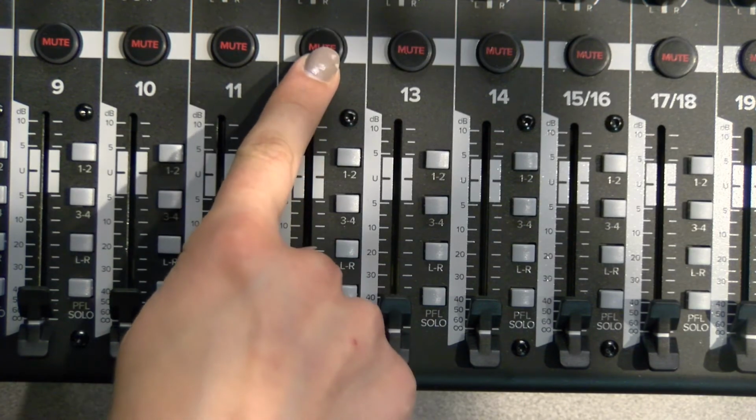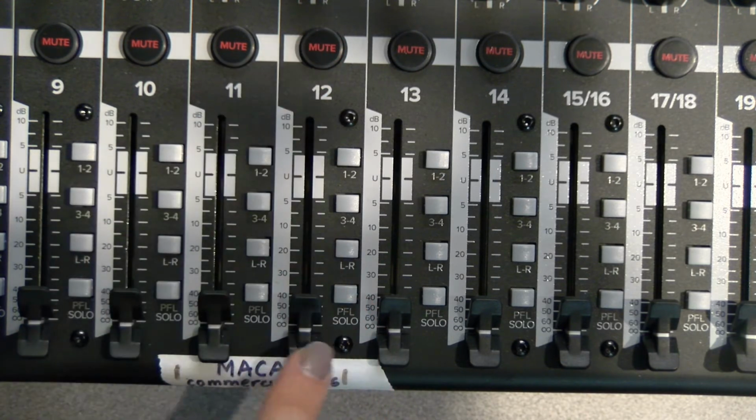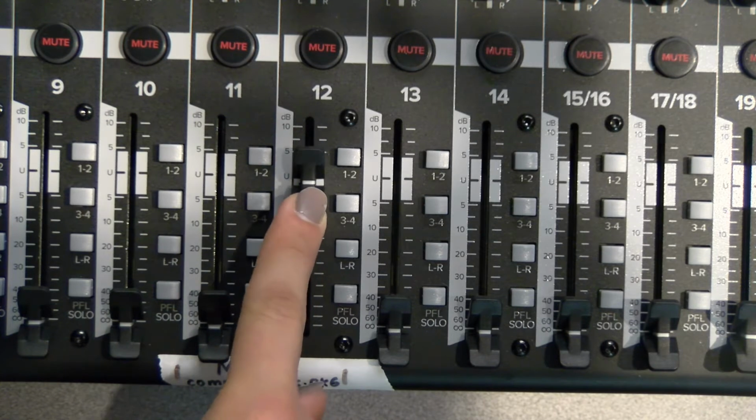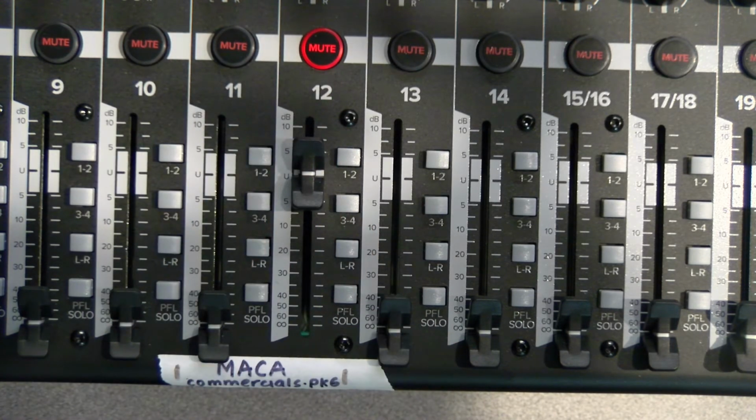This is the mute button. It will turn the mic on or off. If you want to set your audio levels before the show, you can set your level with the fader and then use the mute button like an on-off switch so you don't have to reset the fader after the show begins.